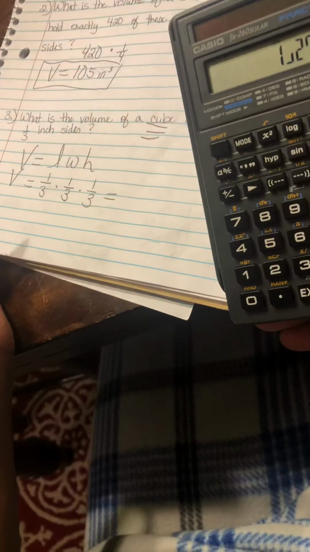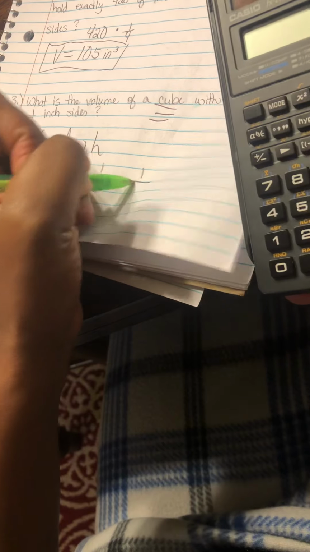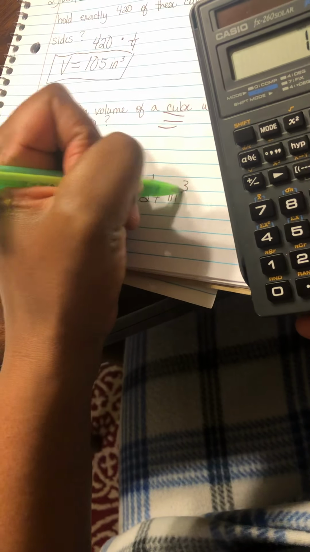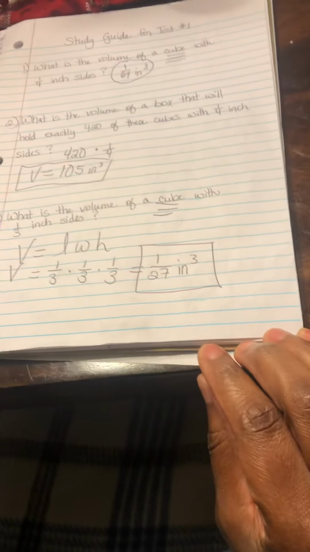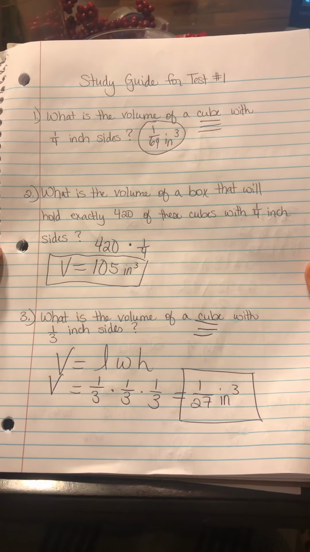So 1 times 1 times 1 is 1. 3 times 3 is 9, and 9 times 3 is 27. So we get 1/27, and that's what I have here. So it's 1/27 inches cubed, and that's with the baby 3. Okay, just another example. So I'm going to hold this up so you guys can see each one.